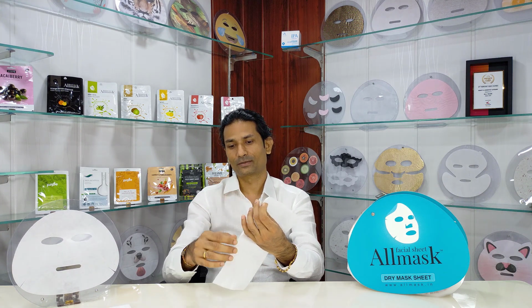Now we have discussed two kinds of lapping process: one is cross lap and one is parallel lap. Wet wipes generally use the parallel lap kind of fabric. I'll show you. This is a parallel lap spunlace.